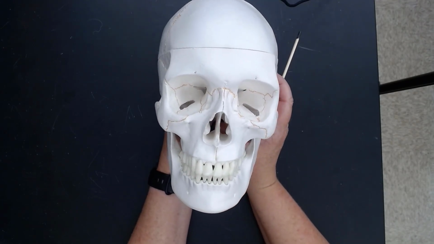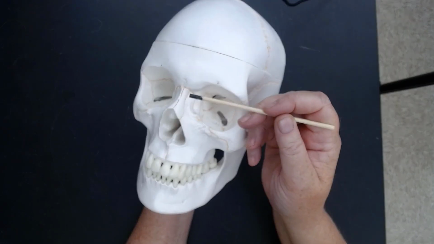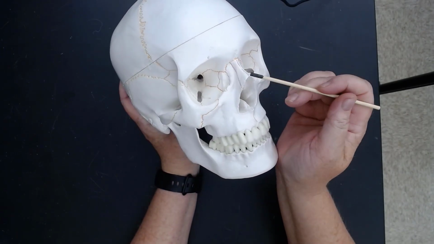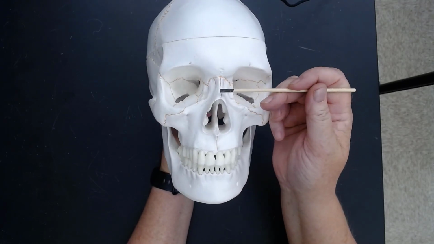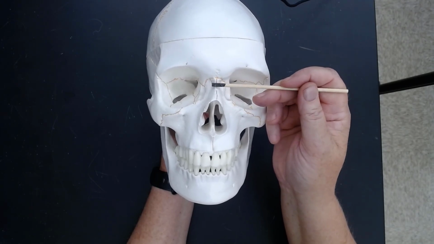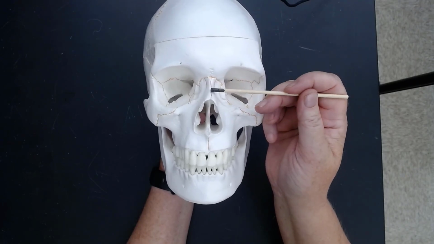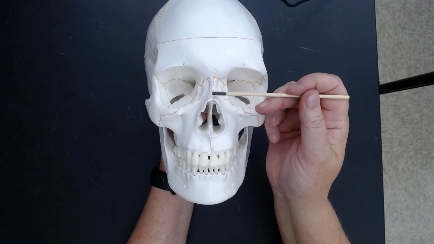We have two tiny bones at the bridge of the nose. One here, and one there. And these are the nasal bones. When you break these bones, you can see why you might get black eyes, because look at the association. They're right there. Okay. So those are the nasal bones.